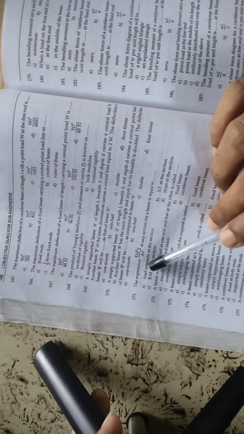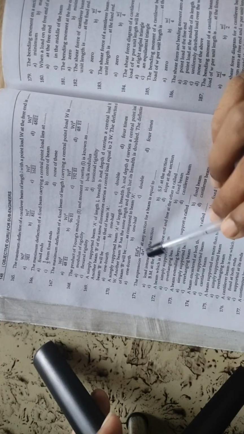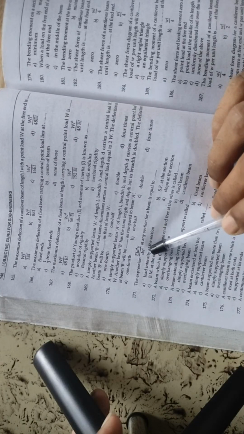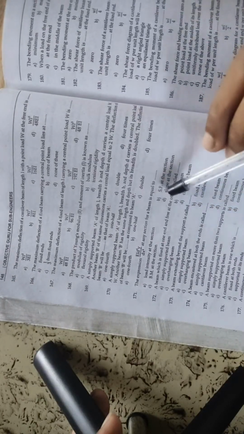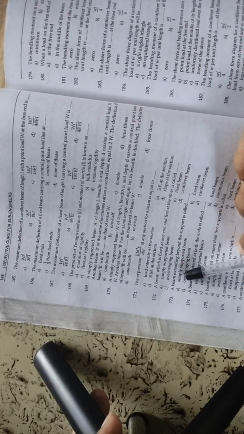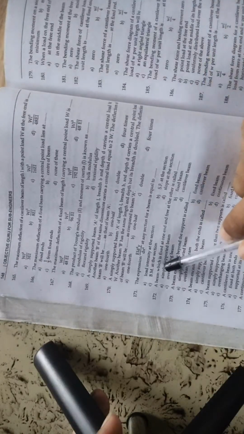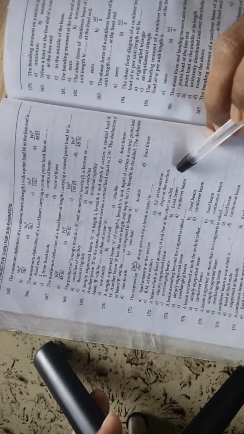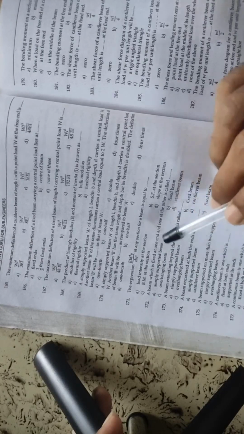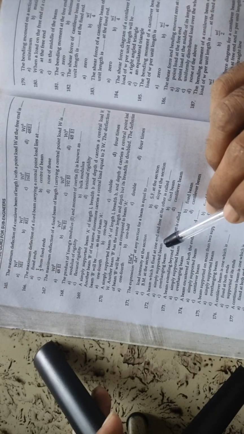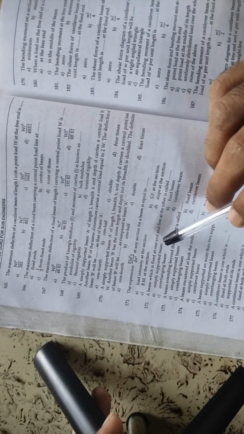The expression EI d to the power 4 y upon dx to the power 4 at any section for a beam is equal to: load intensity at the section, shear force at a section, bending moment at a section, slope at the section. Answer is load intensity at the section.